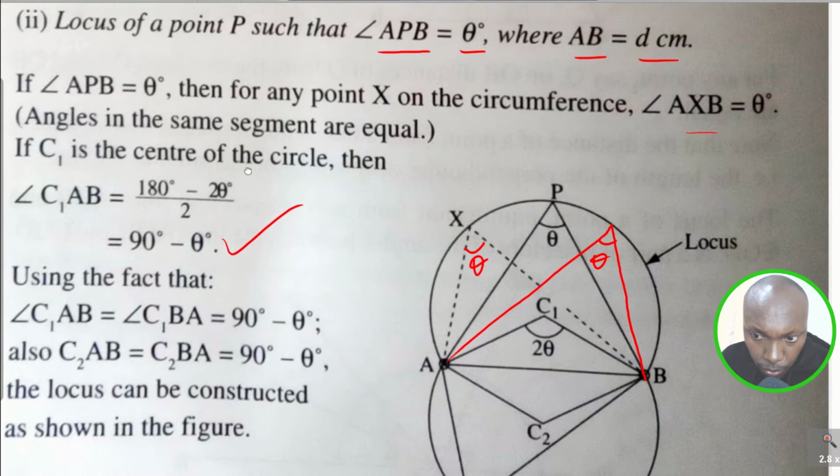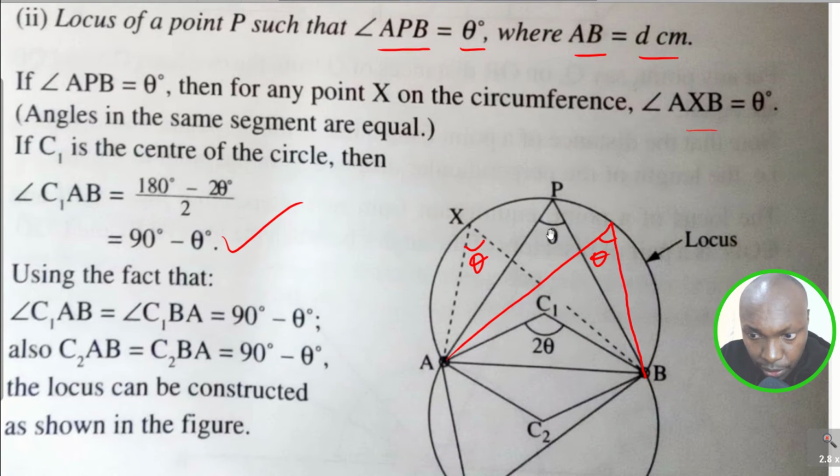So what you need to know, if you already know this angle at the circumference, let's say it is 60 degrees, you automatically know that the angle at the center here will be 120, and that angle is 120. This angle here should be 30 and this one should be 30 degrees, because the sum of angles in a triangle is 180 degrees. So knowing this angle, you'll be able to know the angle that you require at the center here to be twice that angle, and that will help you to get the other angle here.